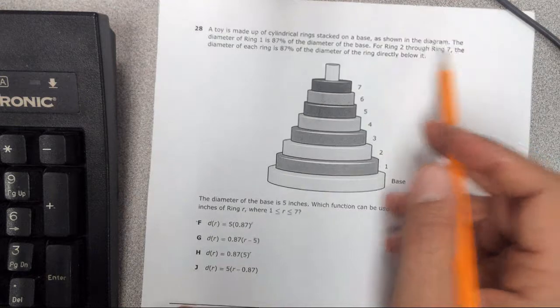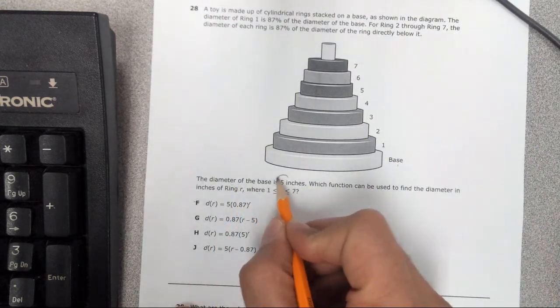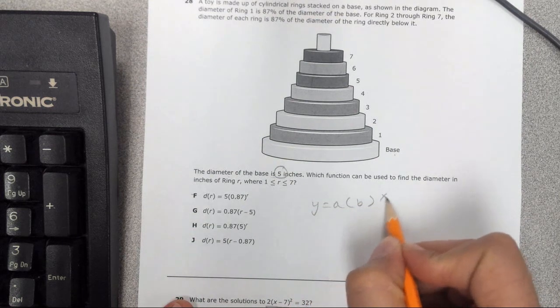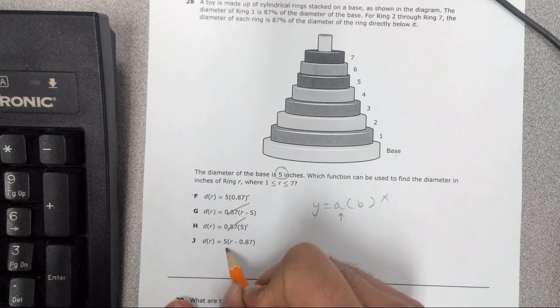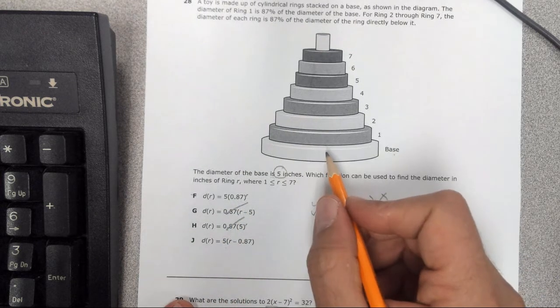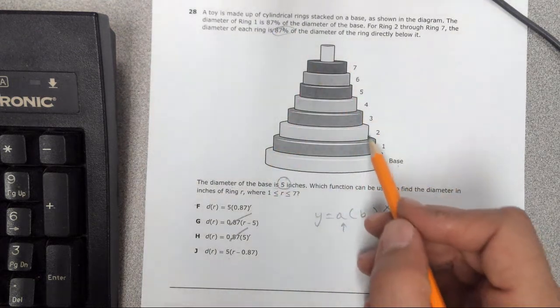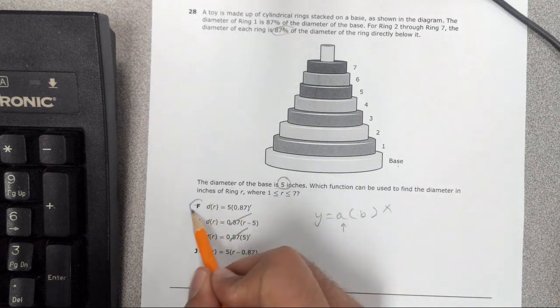So the toy has this right here, and it starts off at the base, and it starts off at 5. So remember Y equals AB to the X. So it has to start off at 5. Now, this is obviously an exponential equation. You can pretty much tell because of the percentage. It keeps going percentage down all the way down. So the answer is actually F.